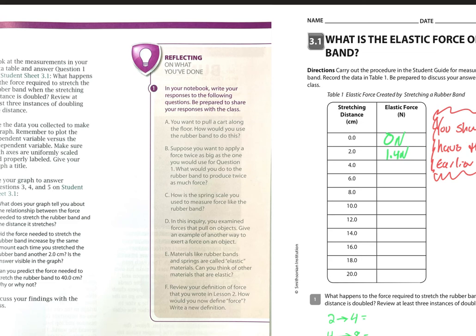1A, you want to pull a cart along the floor. How would you use a rubber band to do this? All right, pause the video, answer the question. B, suppose you want to apply a force twice as big as the one you want to use for question 1. What would you do to the rubber band to produce twice as much force?